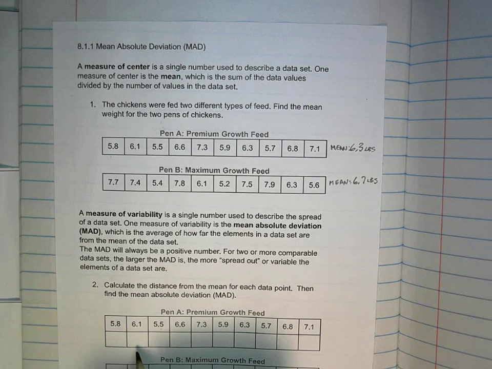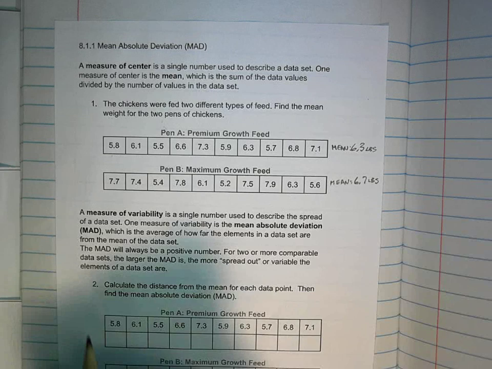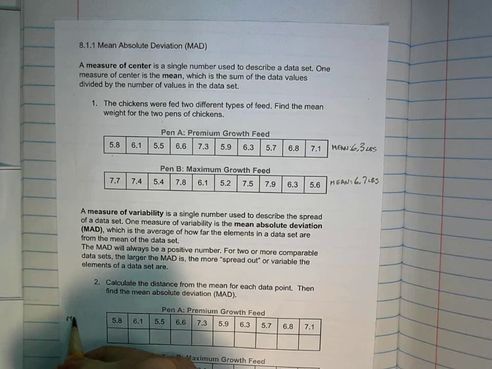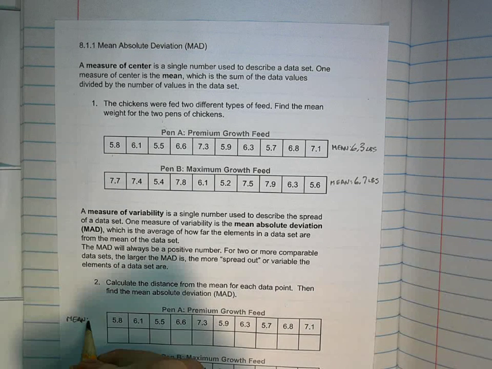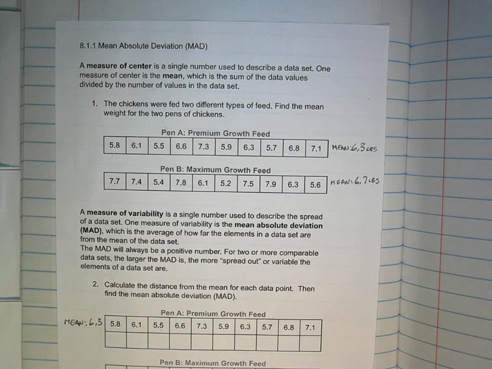Let's find the MAD. So what's the difference between 5.8 and the mean we had, which was 6.3? When you're finding difference, you're just doing subtraction, but you're ignoring negatives. So find the difference, Josh.